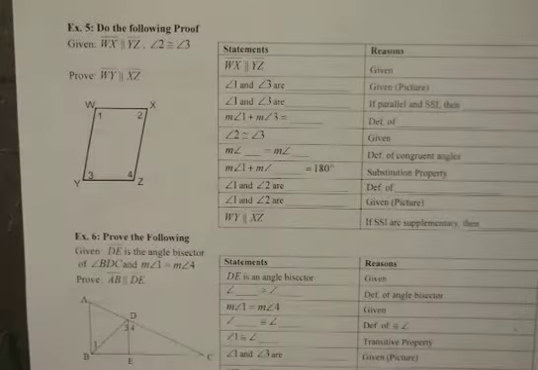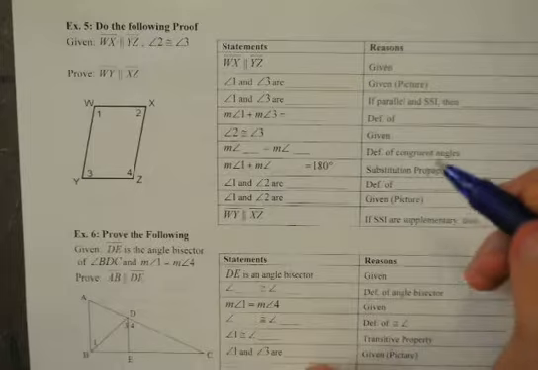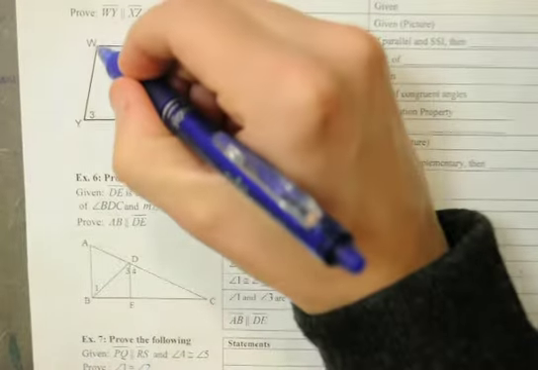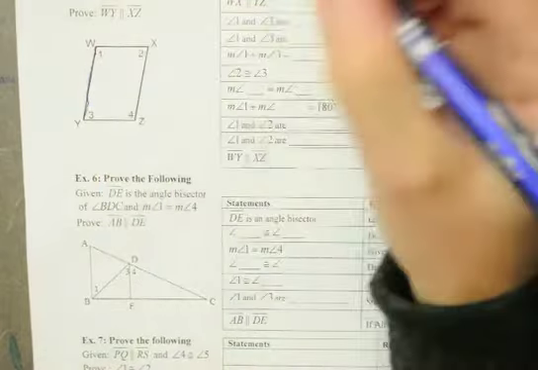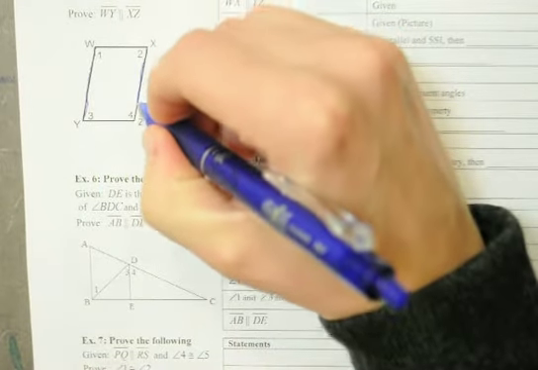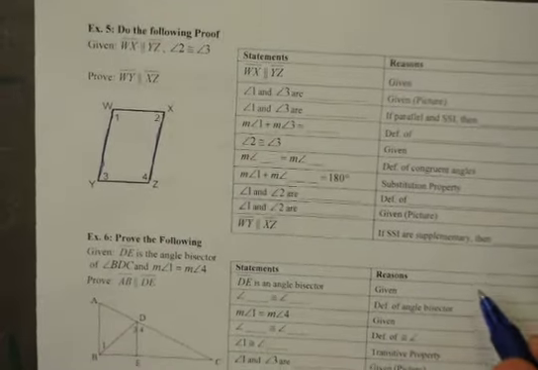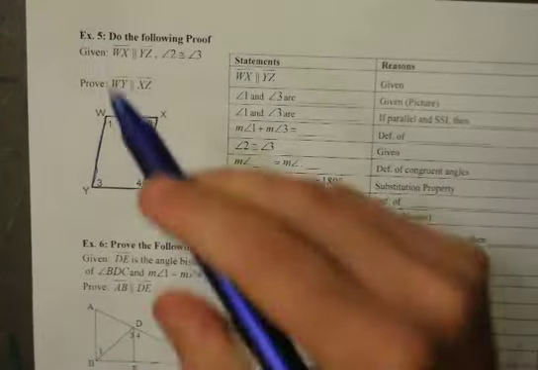Next is the proofs. Here's the deal. We're going to prove that the blue line here is parallel to this blue line. Prove that those two lines are parallel. We have some givens, so let's label our givens.